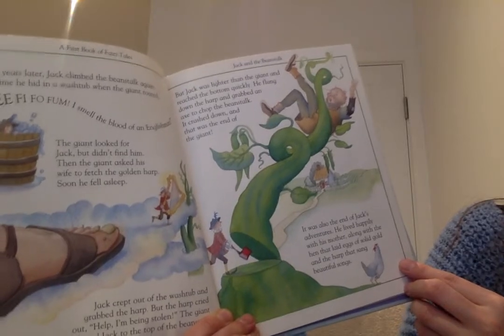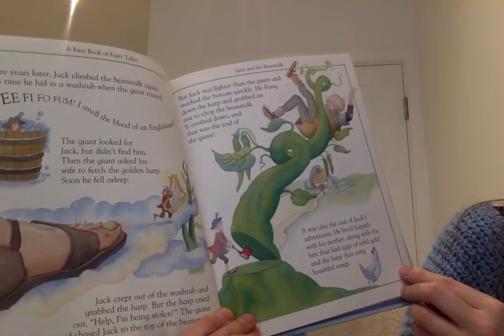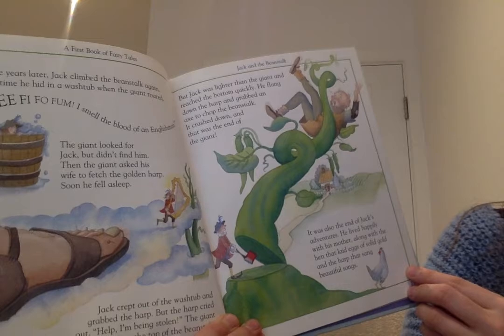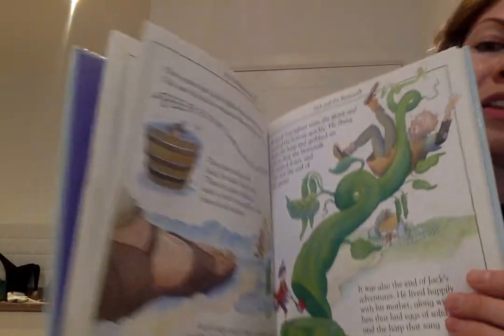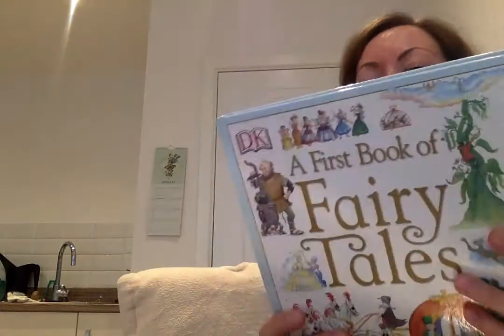He lived happily with his mother, along with the hen that laid eggs of solid gold, and the harp that sang beautiful songs. The end. There we go. There are lots of other lovely fairy tales in that book.